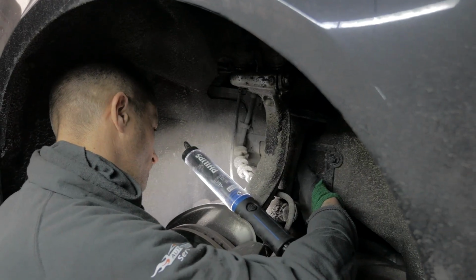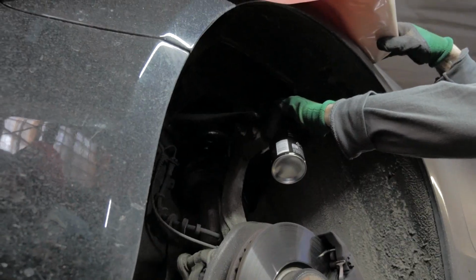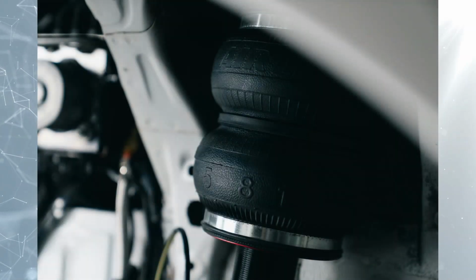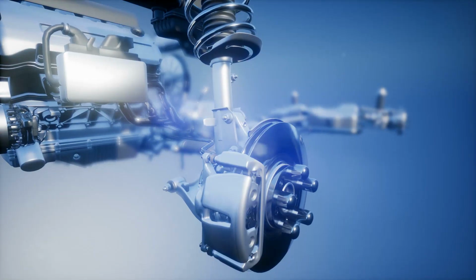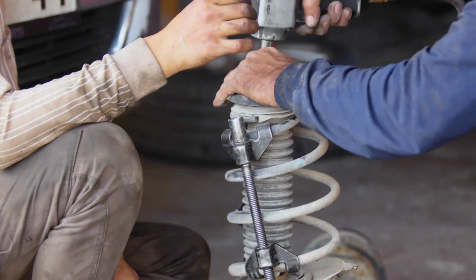Double wishbone car suspension uses two control arms to maintain wheel alignment, offering superior handling precision for high-performance cars. Independent car suspension designs allow each wheel to move vertically without affecting the others, significantly improving ride quality overall.